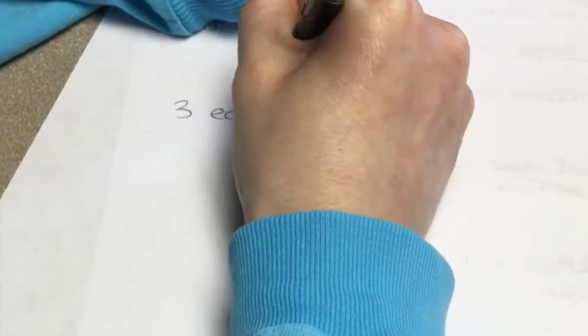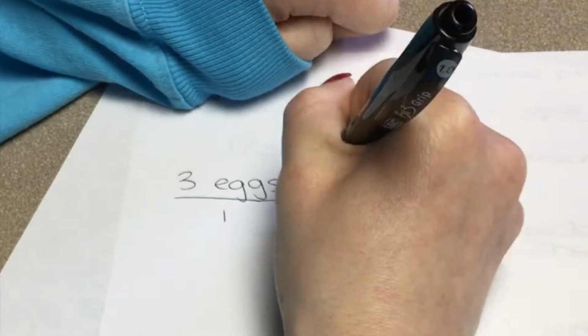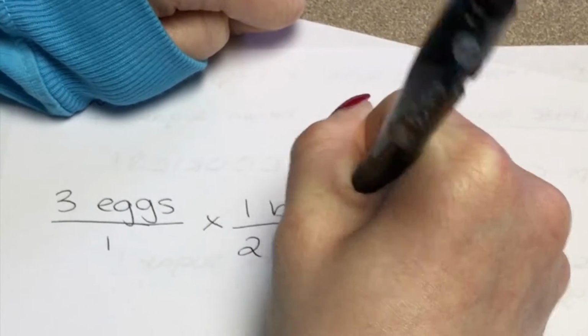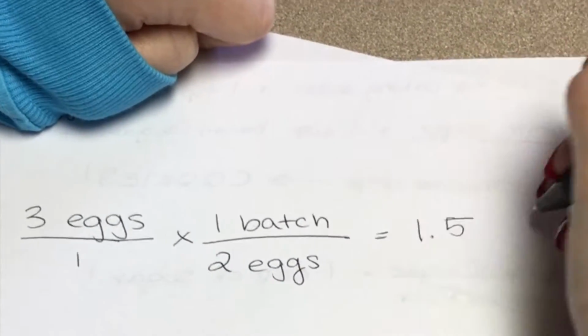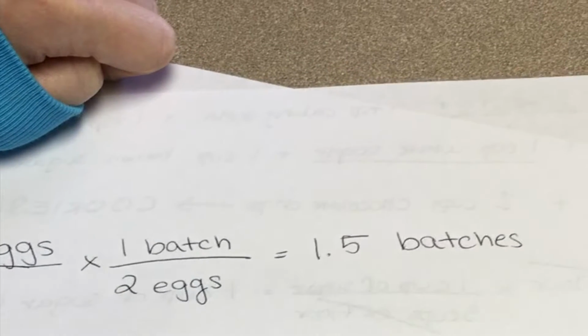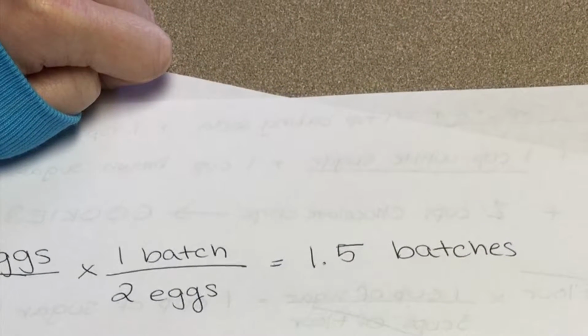Let's say we have 3 eggs. Start with that on top. In the next step, write how many eggs are needed for 1 batch in the bottom. 3 divided by 2 is 1.5. Therefore, you can make 1.5 batches of cookies with 3 eggs.